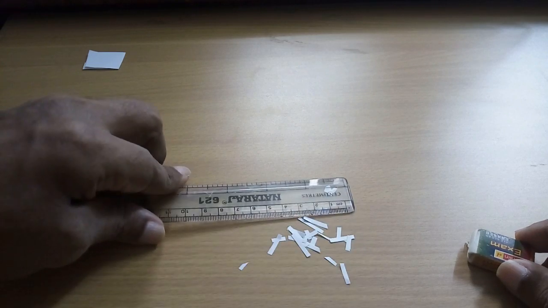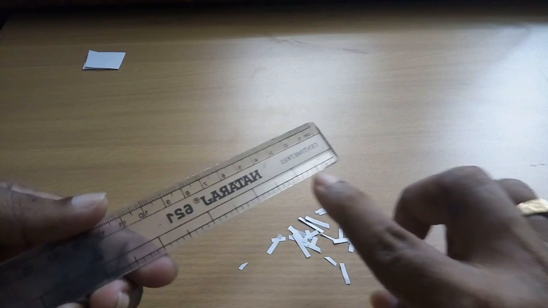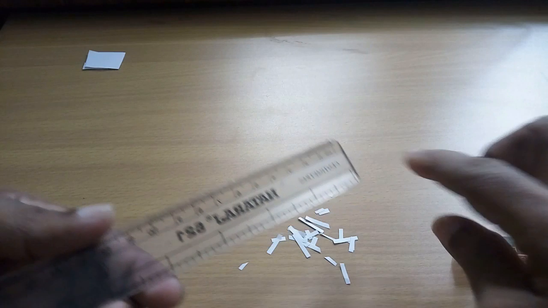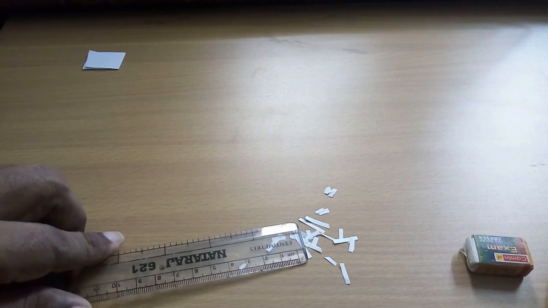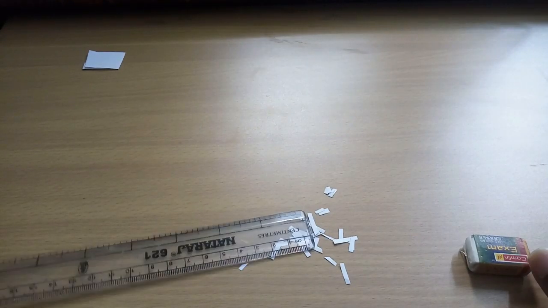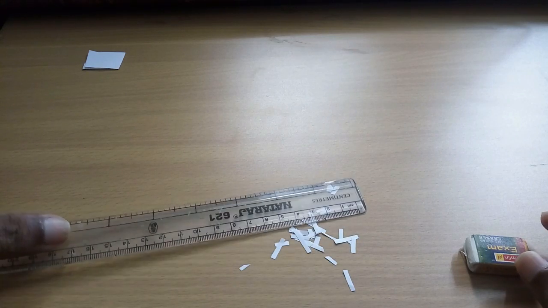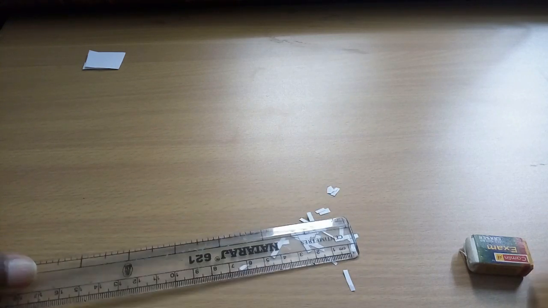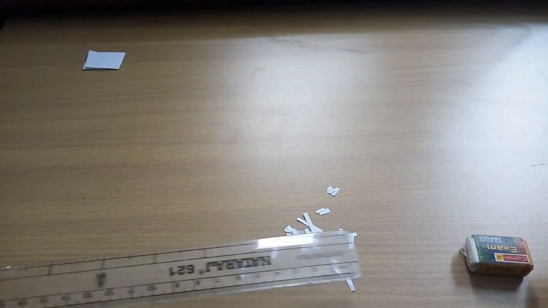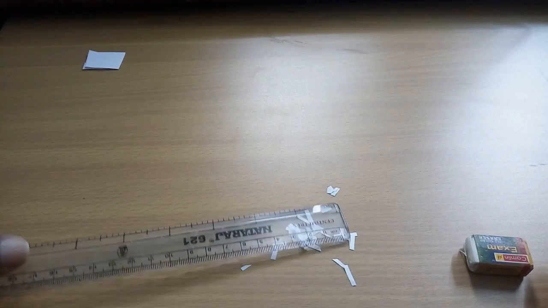It doesn't have any sticky surface on this side, and even if you keep it in very close proximity to the scale, it is not sticking. The papers are not sticking to the scale.